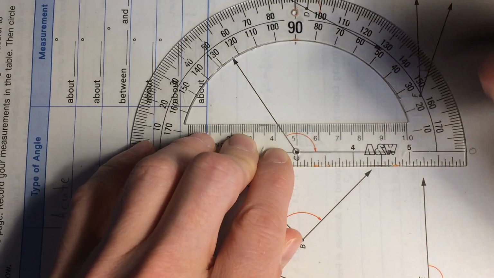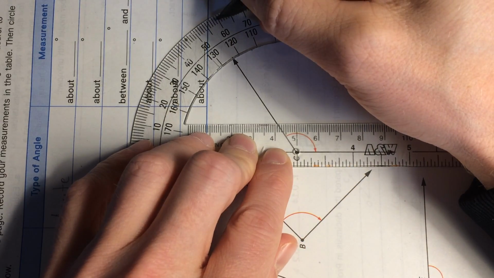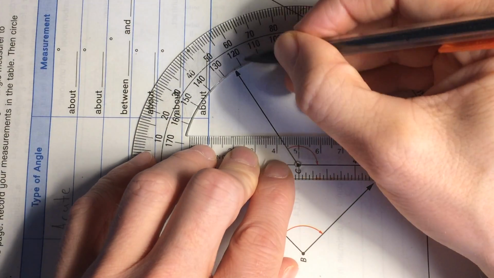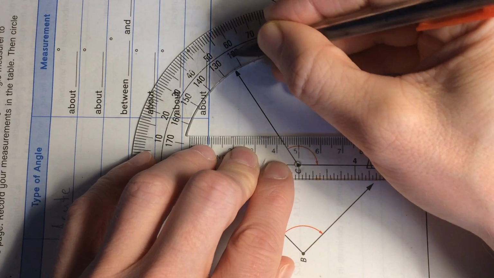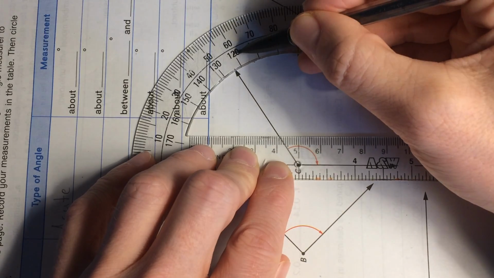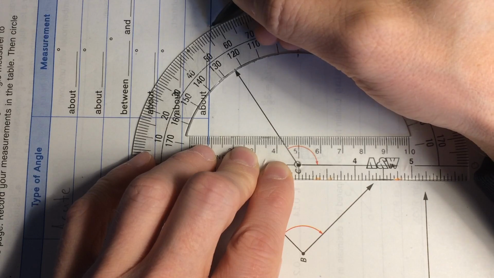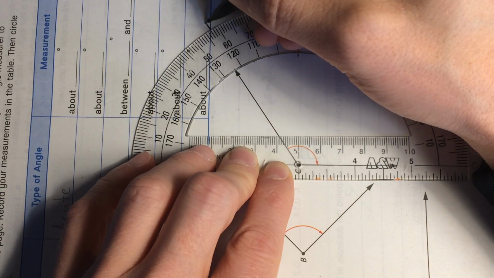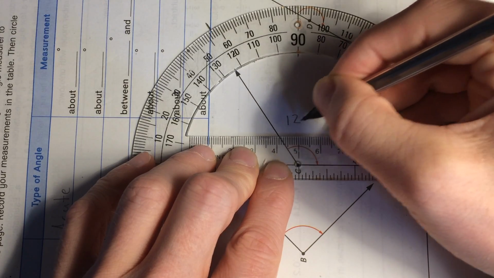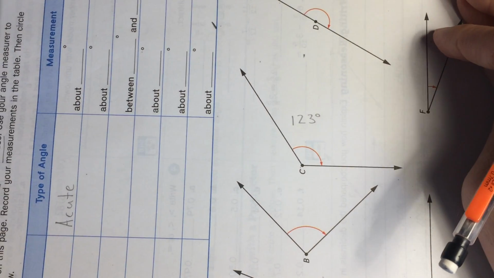He doesn't even look like he's at 125 quite yet. These little individual marks up here each count as 1. So to me, this looks like he's pointing at just about 123 degrees. Here's 120. It looks like 121, 122, and he's pointing at just about right here, which would be 123 degrees. That's going to be a pretty exact answer.